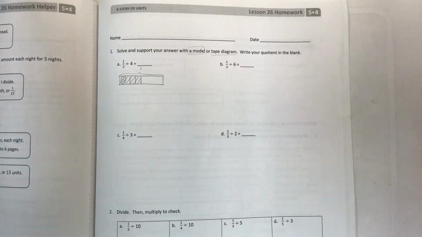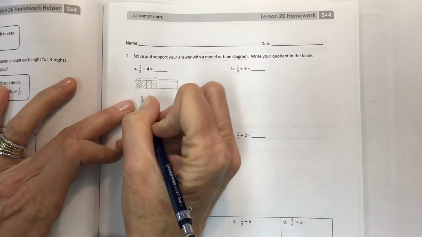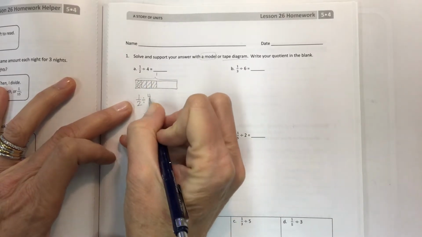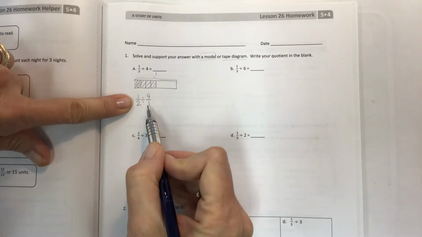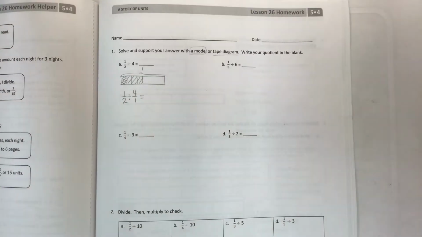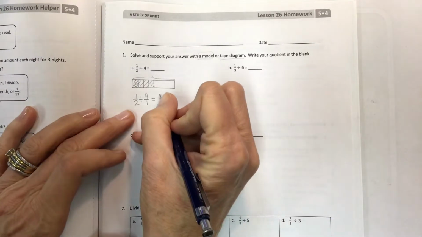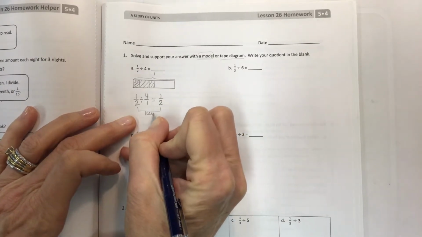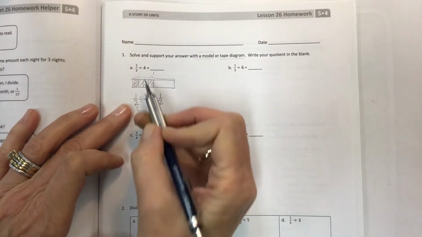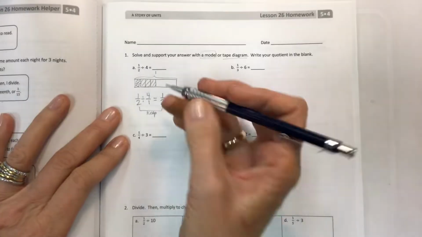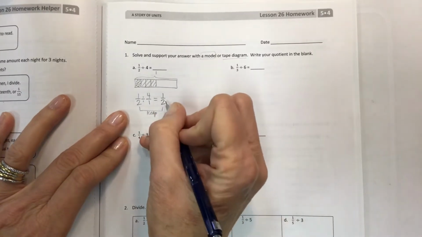Now, I've been encouraging my students to rewrite this statement, but put 4 as a whole number over 1. And then we use our shortcut of keep this the same. You keep it because you can't change your dividend. This is all you have. That can't be changed, can't be moved. Okay, so I have 1/2.